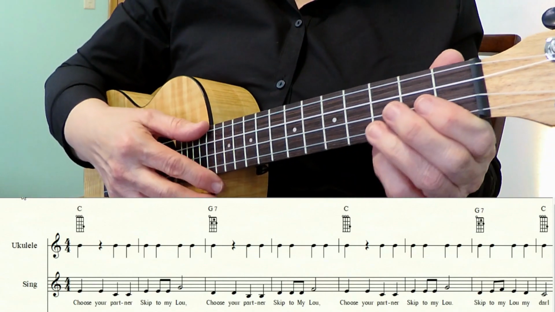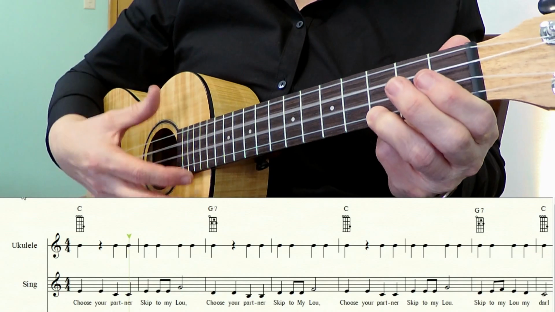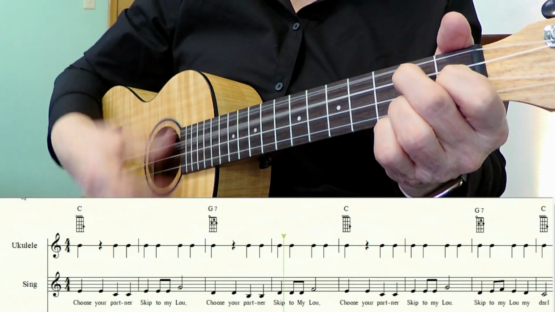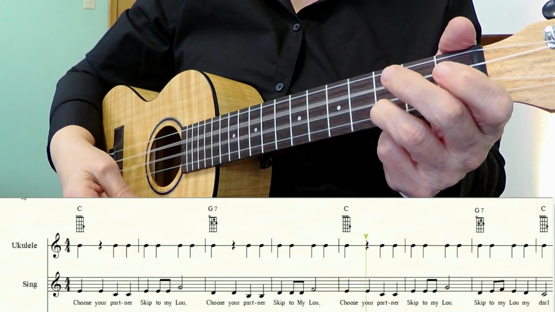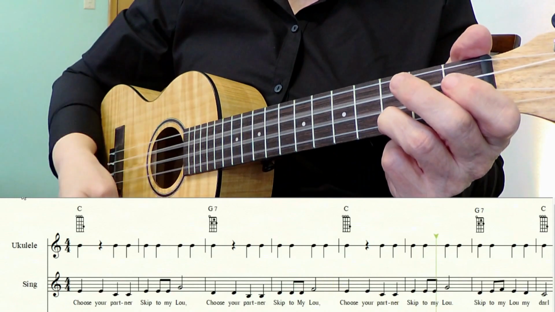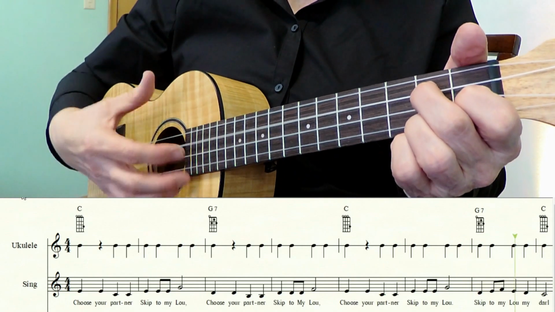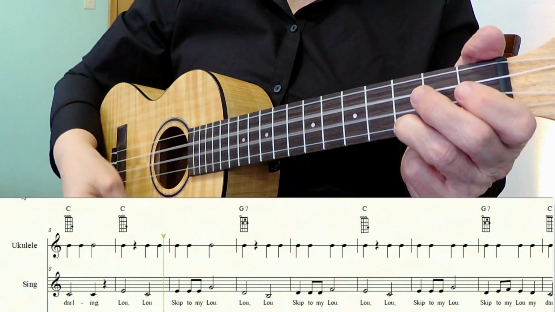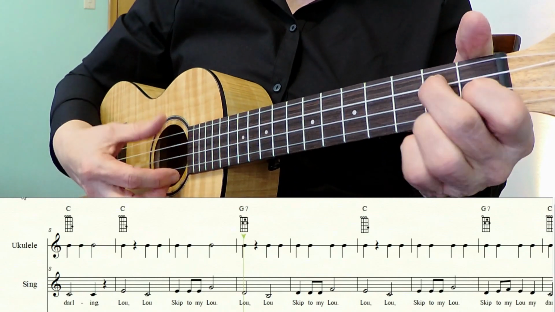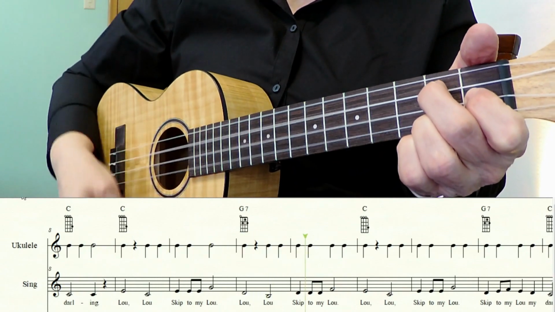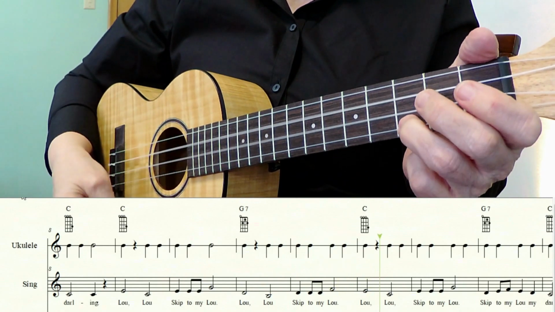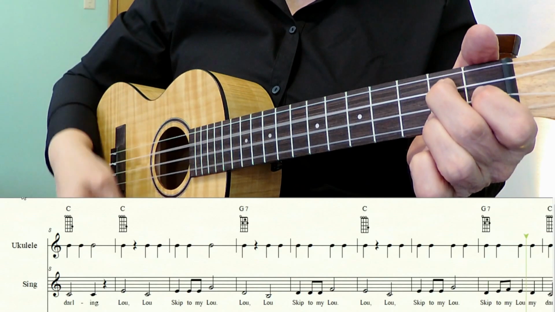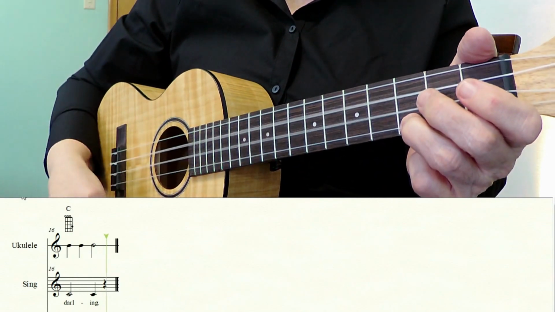1, 2, ready, and. Choose your partner, skip to my loo. Choose your partner, skip to my loo. Choose your partner, skip to my loo. Skip to my loo, my darling. Loo, loo, skip to my loo. Skip to my loo, my darling.